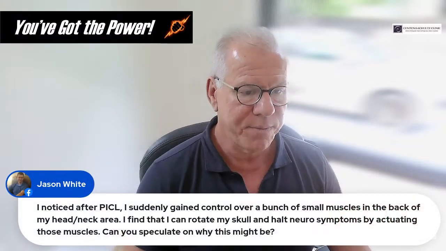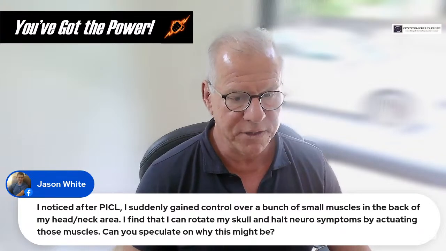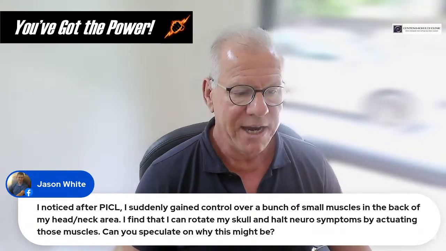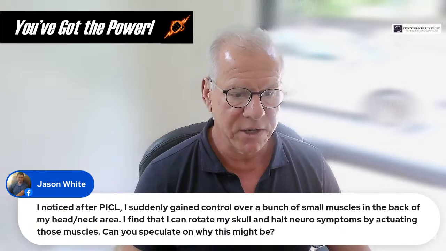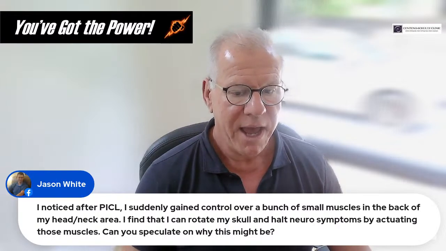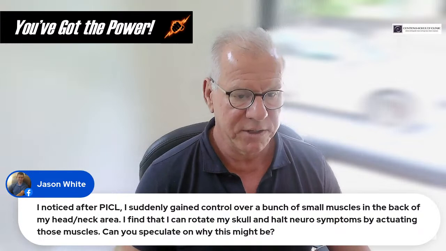Jason, I noticed after a PICL, I suddenly gained control over a bunch of small muscles in the back of my head and neck area. I find that I can rotate my skull and halt neuro symptoms by actuating those muscles. Can you speculate on why this might be?